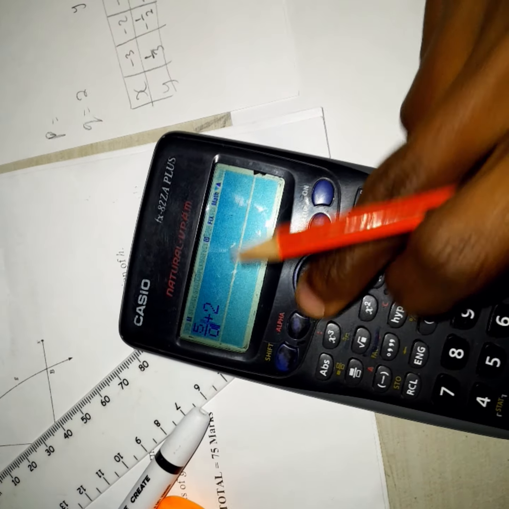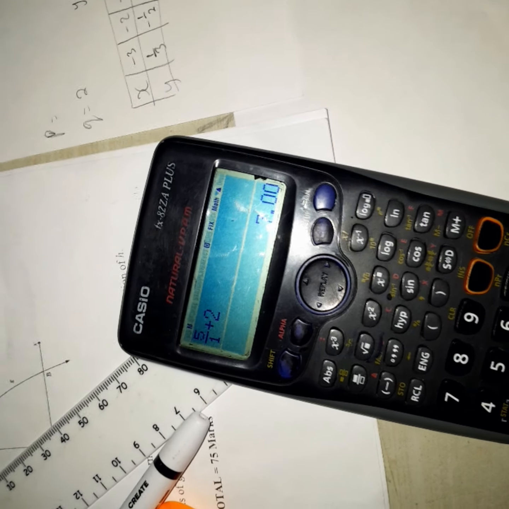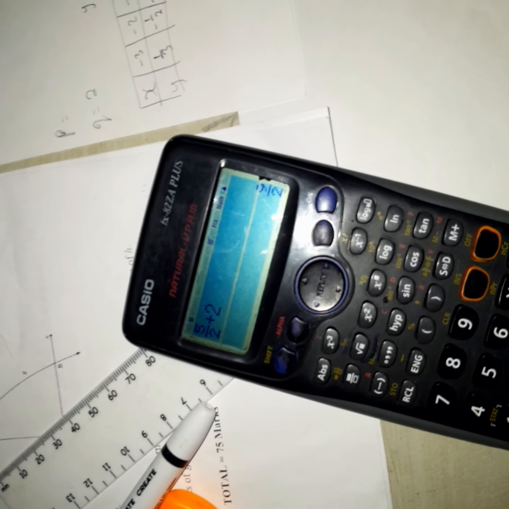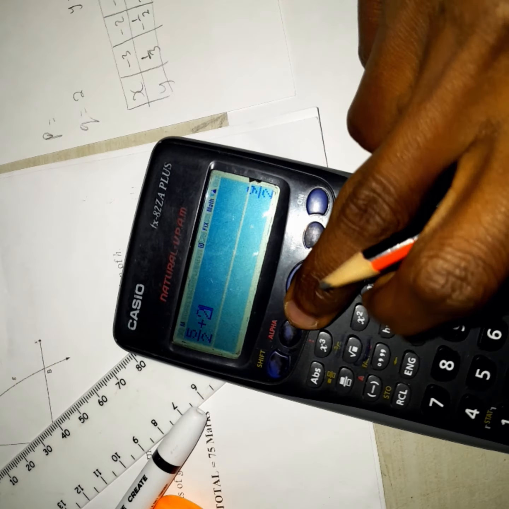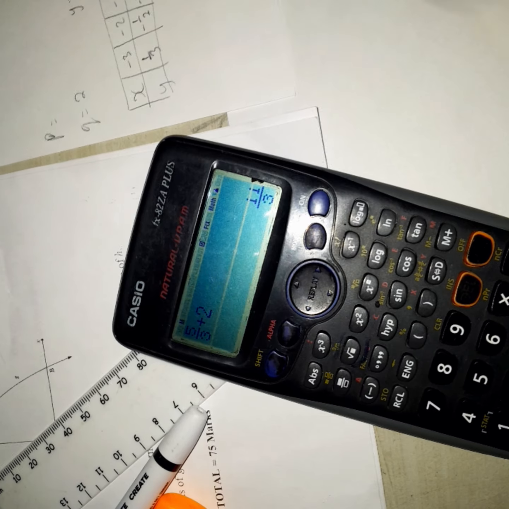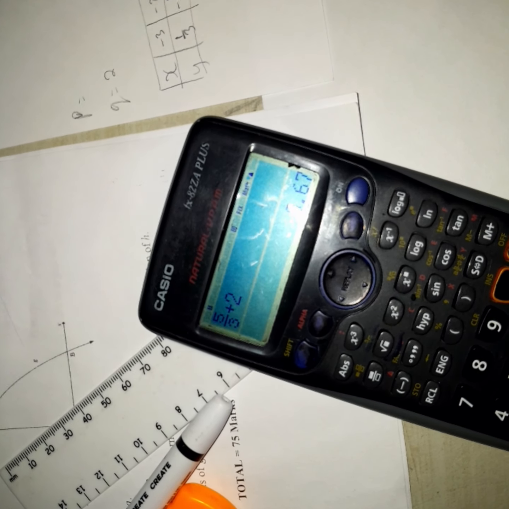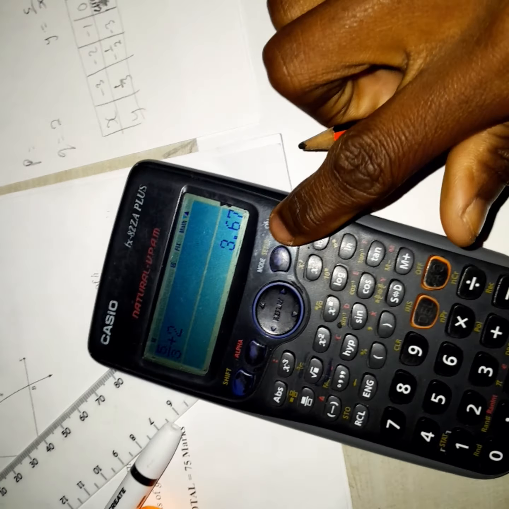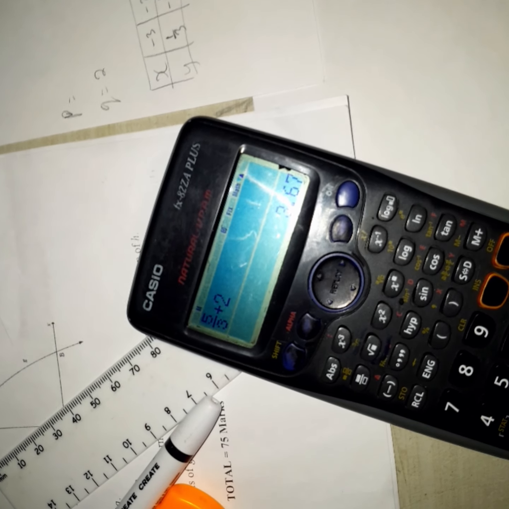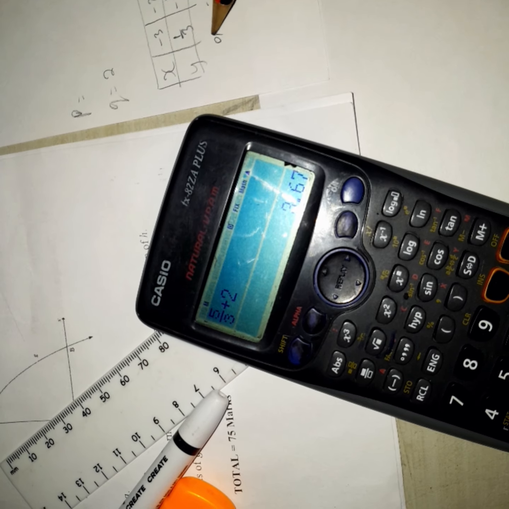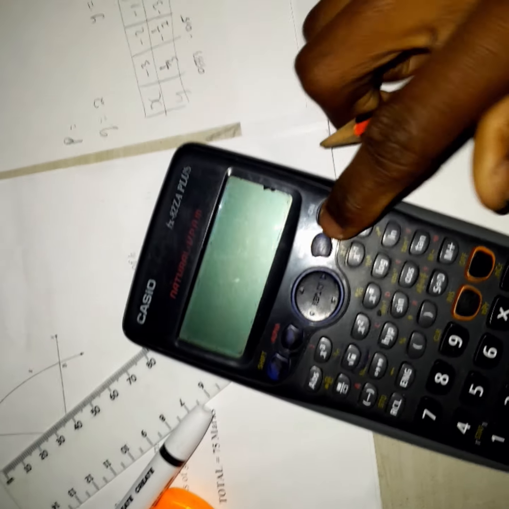Now this one is 1, which gives 7, and 2 gives 9 over 2, which is 4.5, and 3 gives 11 over 3, which is 3.67. So here we know it's at 0.5. This one is at 0.3333. So now let's start plotting.